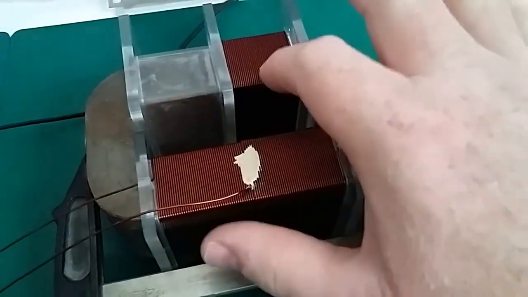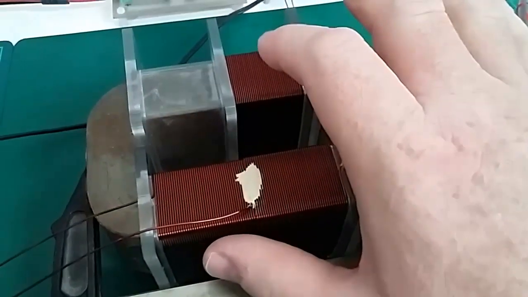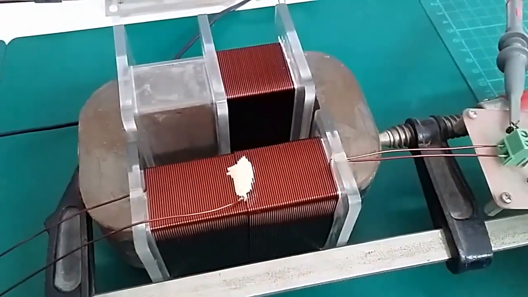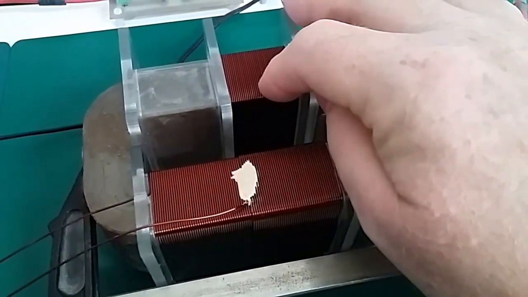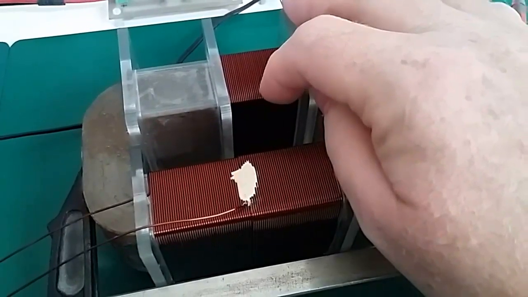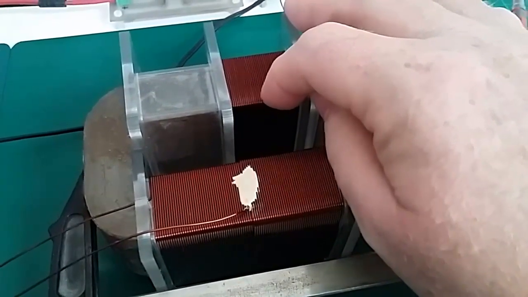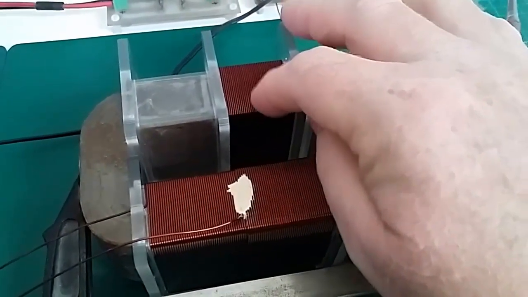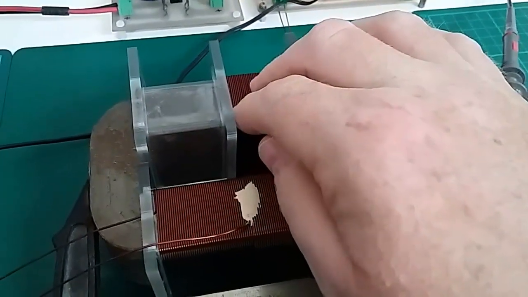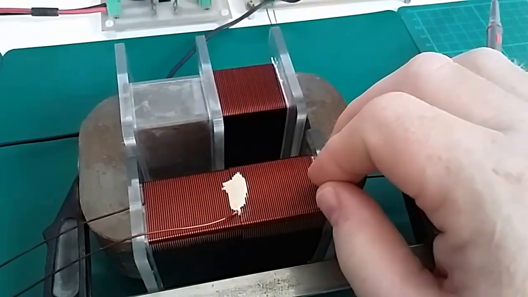Also, by lowering the turns, we could increase the voltage on this coil over here. You've got to remember, as you increase the voltage, you quite often increase the current in some situations, at least until you get to resonance. Once you get to resonance, the current will drop.